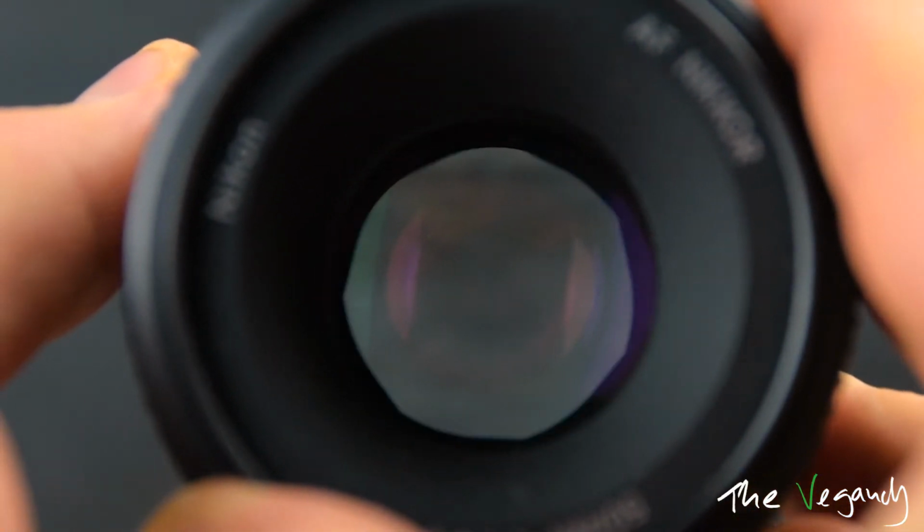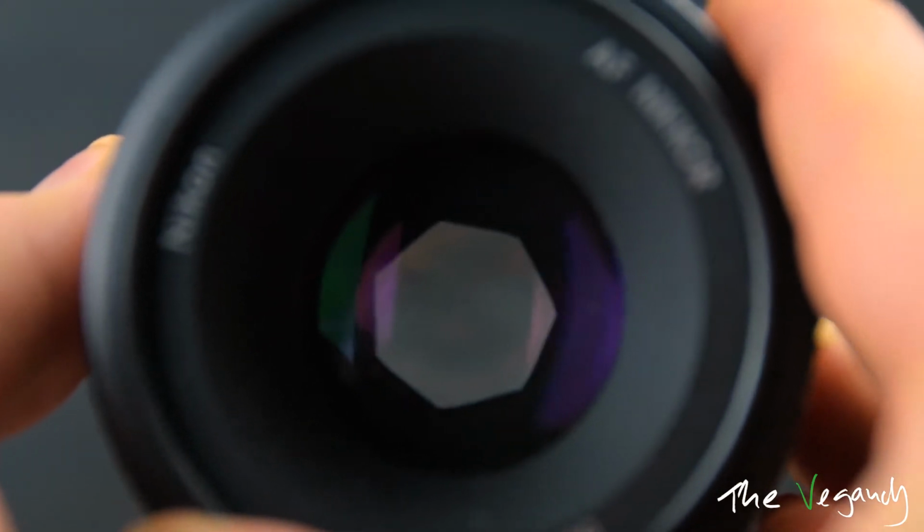The aperture is a small set of blades that controls how much light will enter the camera. The blades create an octagonal shape that can be widened or closed down to a small hole.